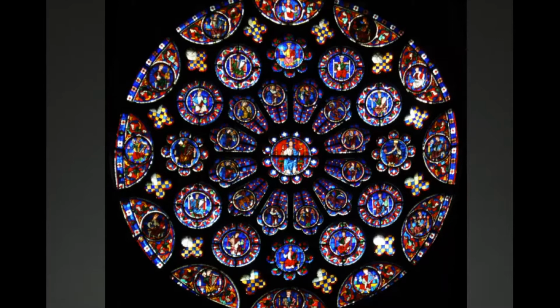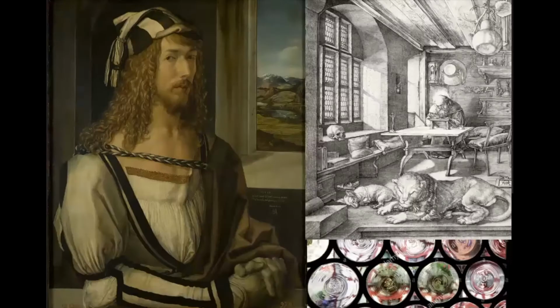But there's the inside of the church and the outside, interior and exterior. And of course, pictures are themselves a window. They're a window onto another world invented by the artist. So windows have lots of different ways of being interpreted in the world of art.